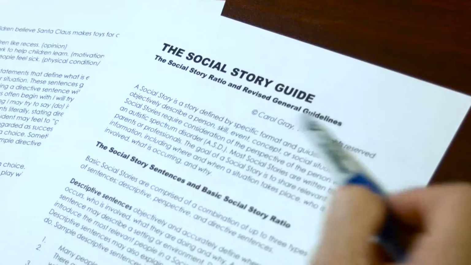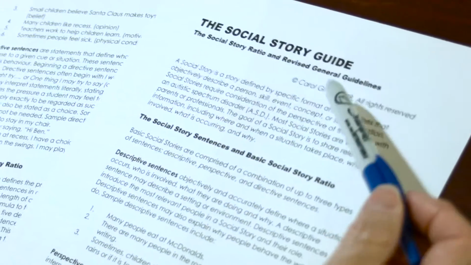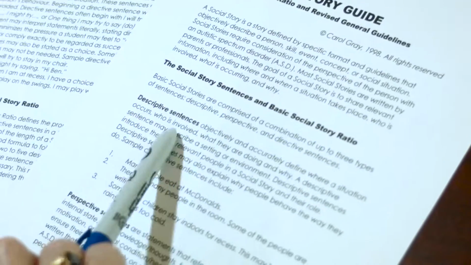these specific kinds of sentences, and they're put together in a certain ratio. So there's descriptive sentences that define where something's happening, who's involved, what they're doing, why they're doing it, and so there's one or two of these sentences. And then that might be something like, many people eat at McDonald's. There are many people in the room. Some of the people are writing. It just describes the situation.